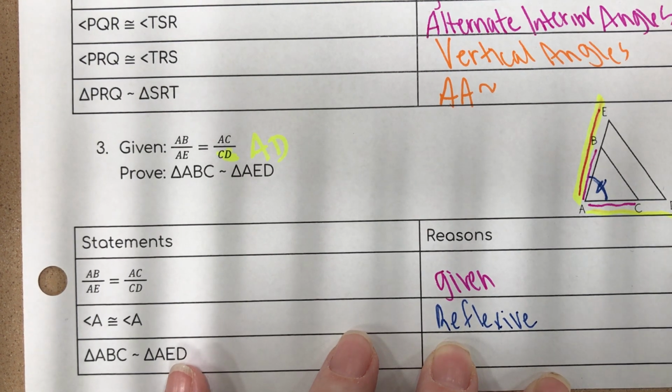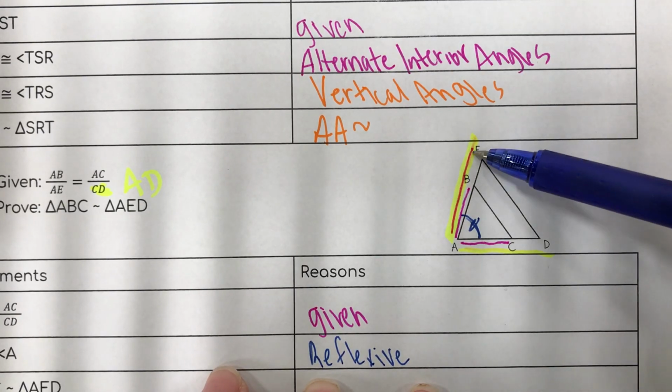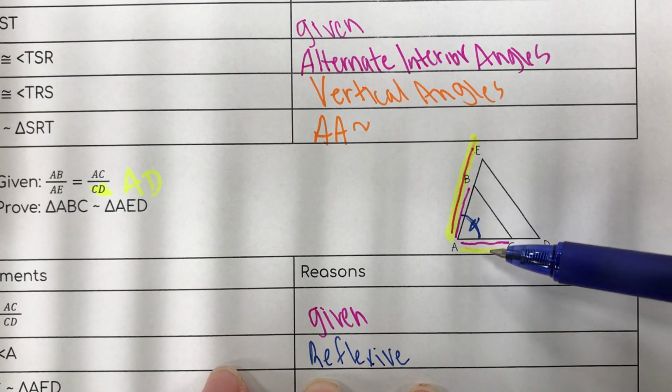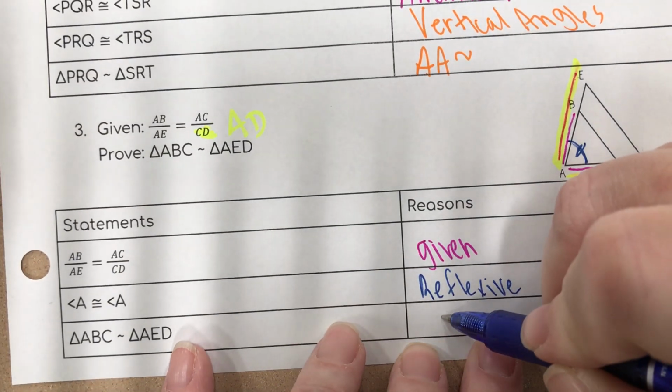Okay, so now I'm ready to say my triangles are similar. Let's look at what I have. I have a side, and I have an angle, and I have a side. So this is side, angle, side.